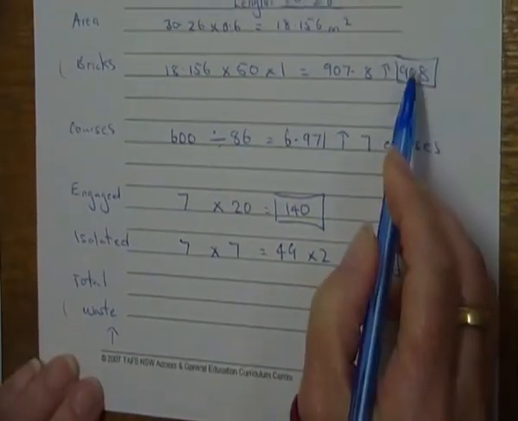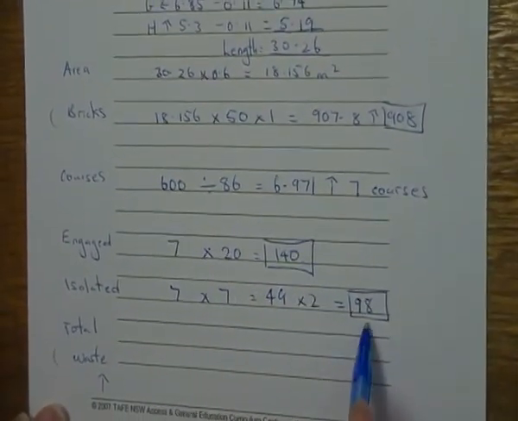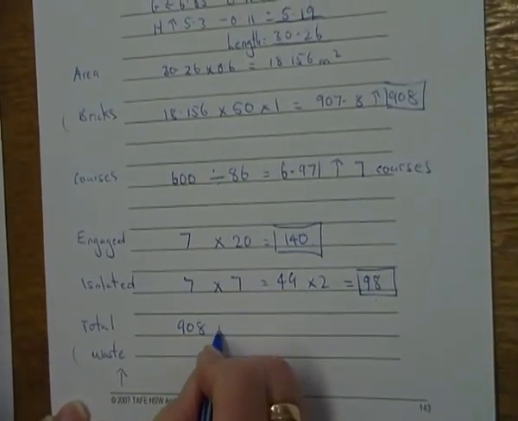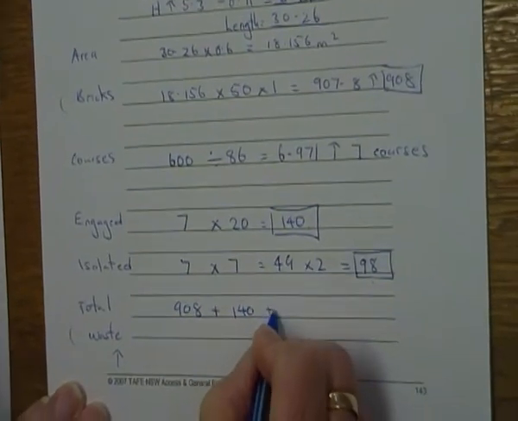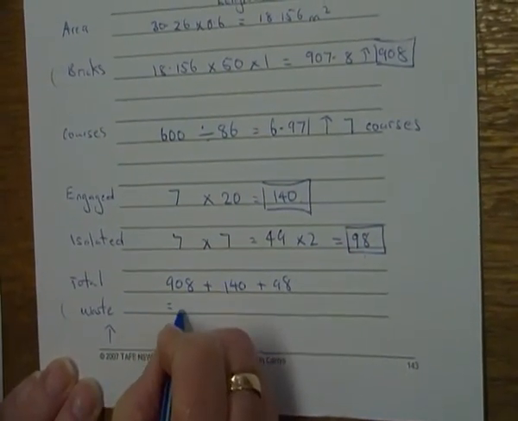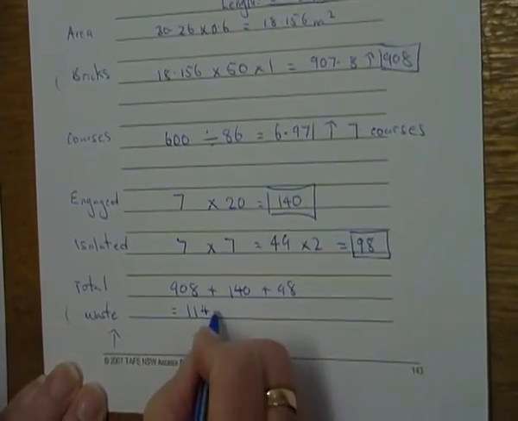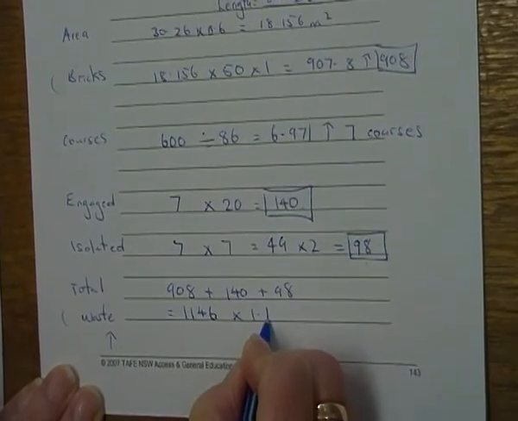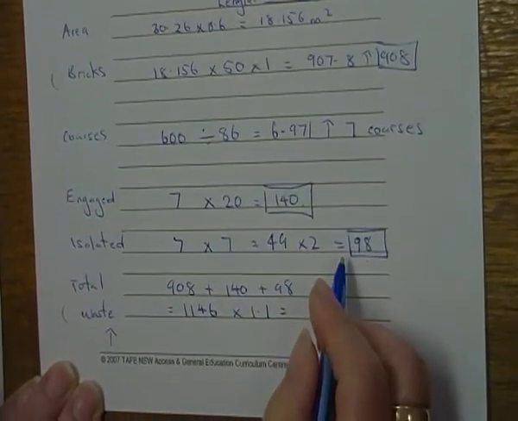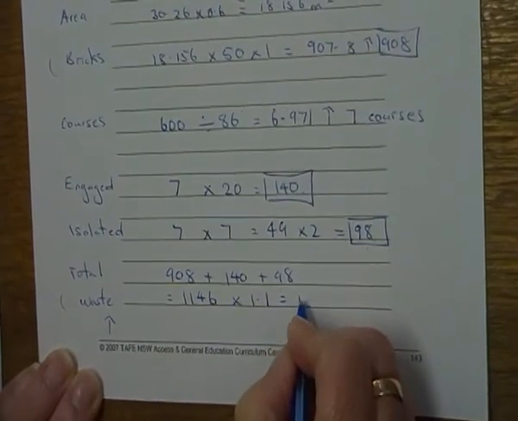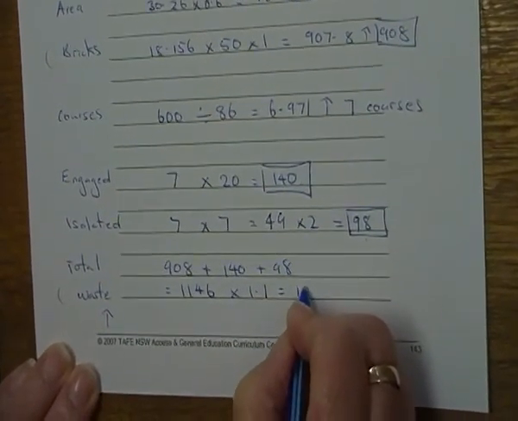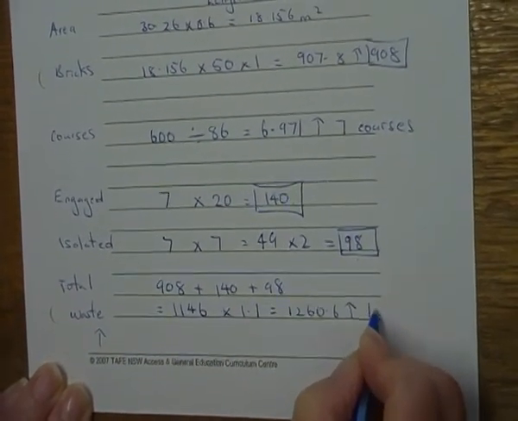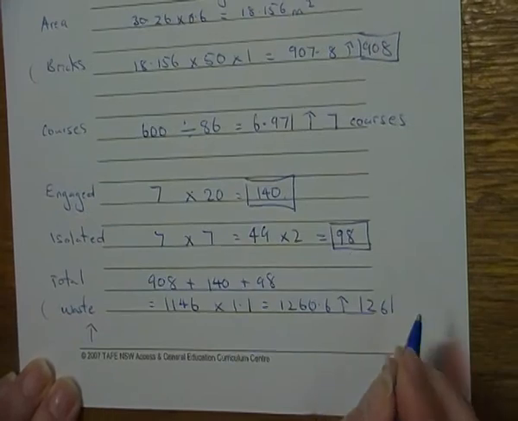So we've got our 3, the wall, engaged piers and isolated, we total. So 908 plus 140 plus 98 is going to give me 1,146. Times 1.1 is going to give me 1,260.6, so we round up and it's 1,261 bricks.